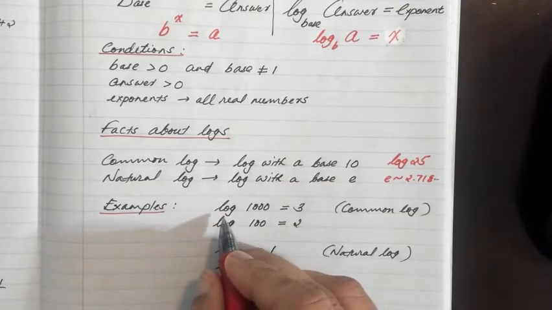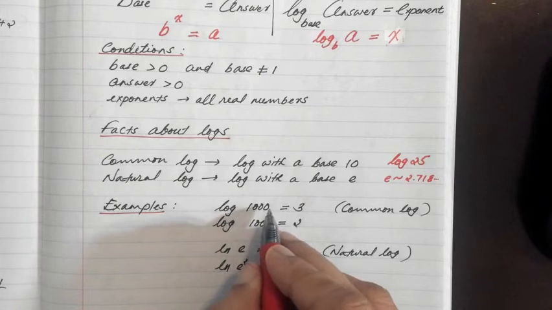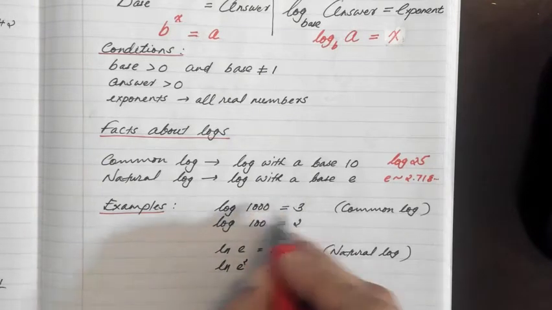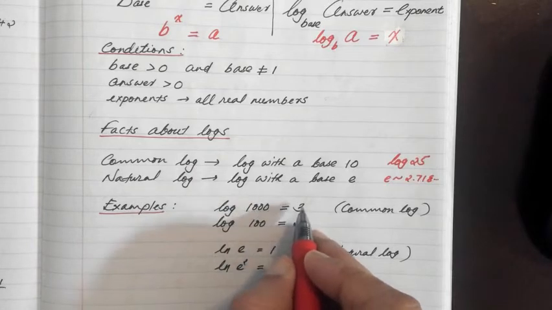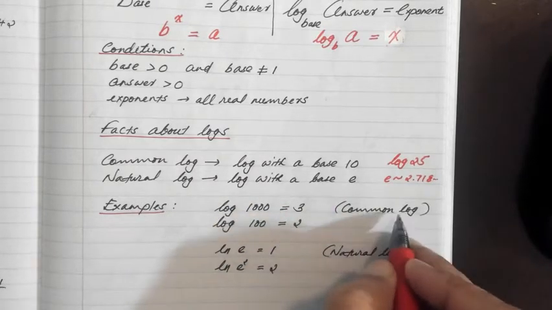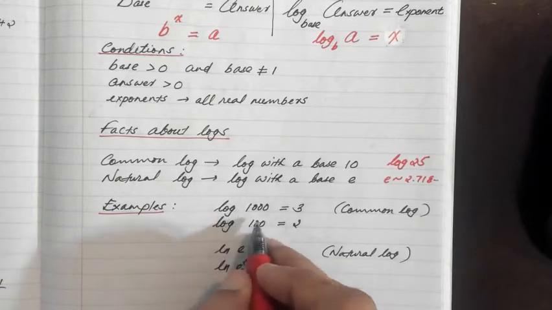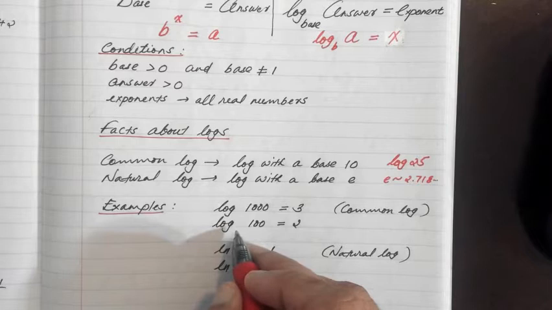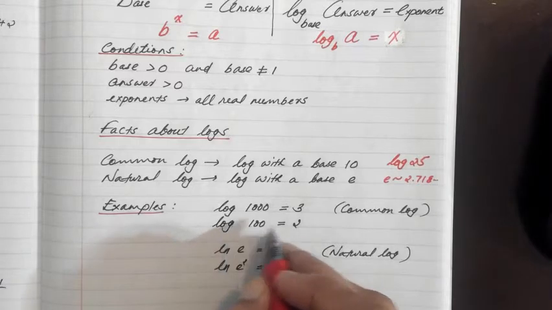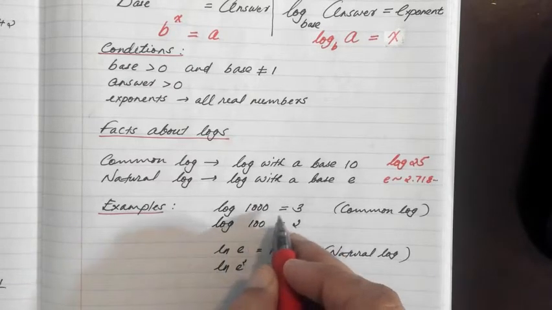Okay, a couple of examples. Log of 1000 is equal to 3 because 1000 is written as 10 to the power of 3. That exponent comes as the answer here, which is an example of a common log. Another example for common log is log of 100. No base is given, so you understand the base is 10. So that is equal to 2 because 100 is 10 squared.